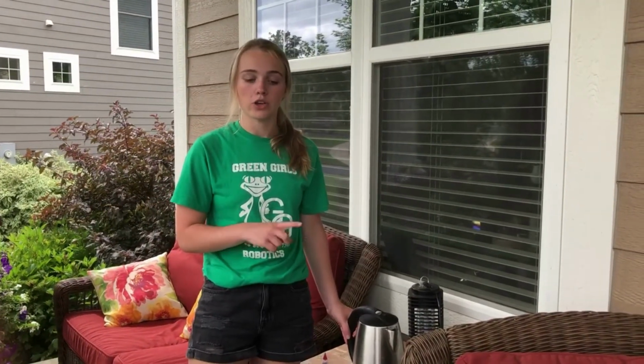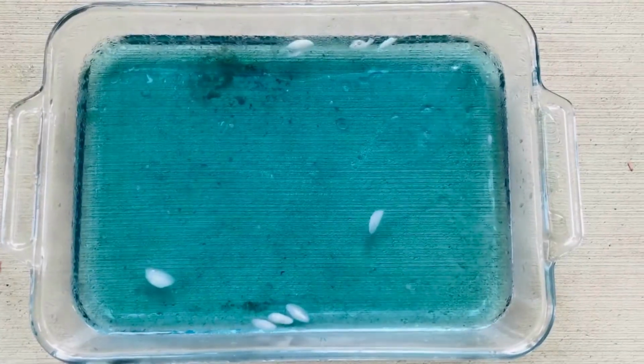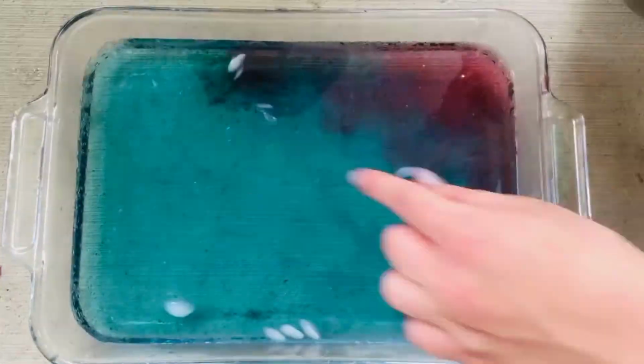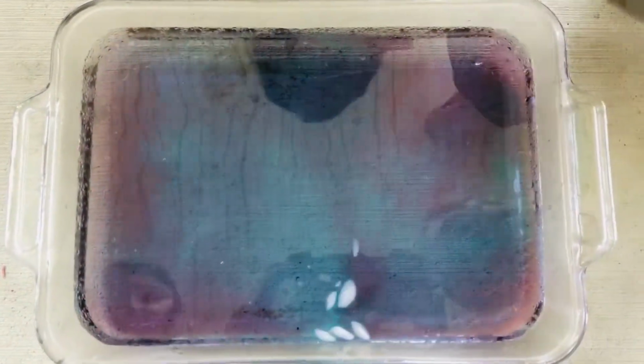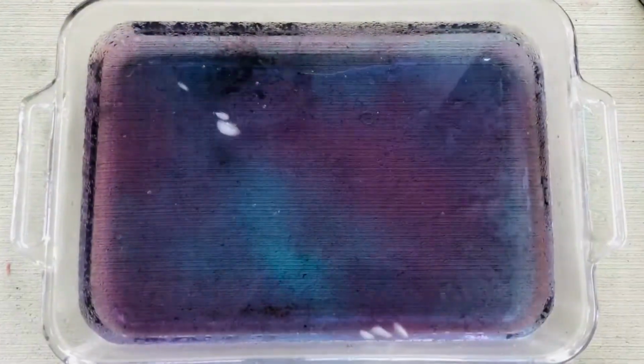Once the water is done boiling and the ice is done melting, slowly add the boiling water into the clear baking dish and see the currents form. As you pour the boiling water in, you can see how the hot water pushes the cold water, creating currents. When you're doing the experiment at home, look for eddies or circular moving currents.